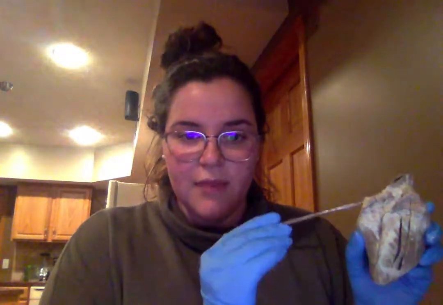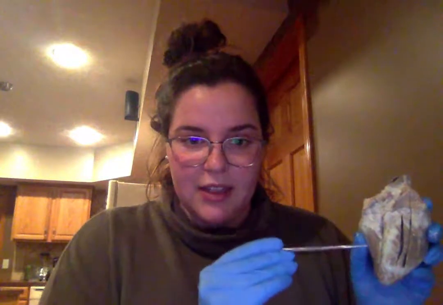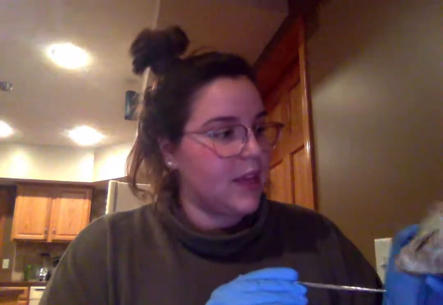So starting, this is the posterior view of the heart. We have the right atrium up here, and then the right ventricle down here, and then the left atrium up here, and then the left ventricle down here.